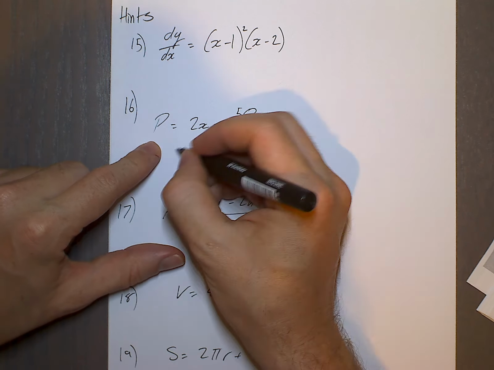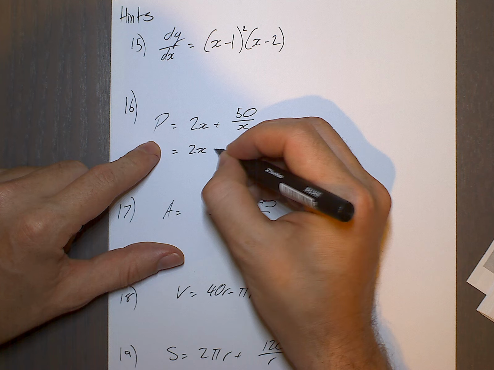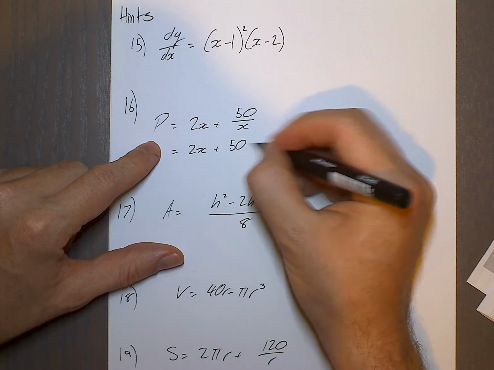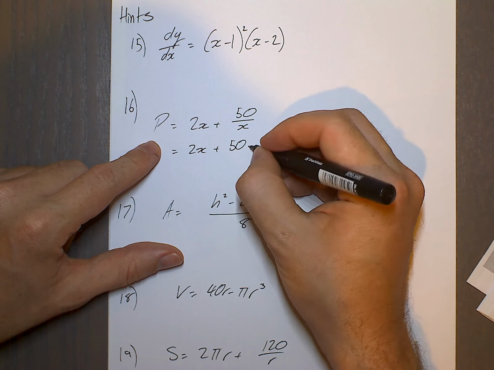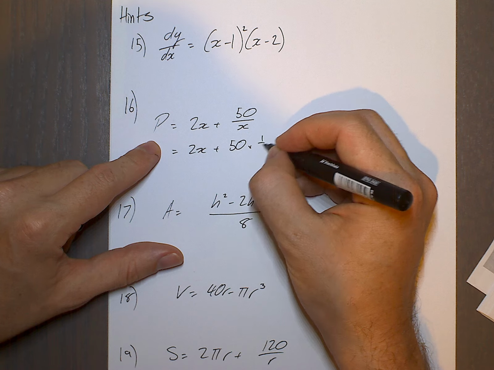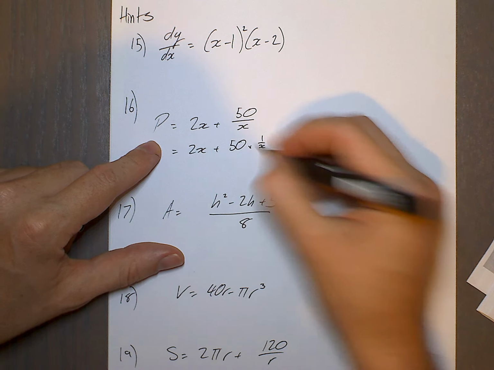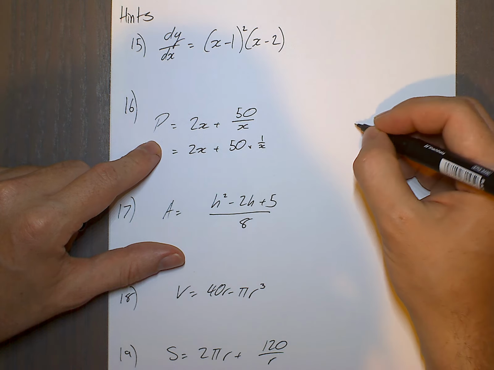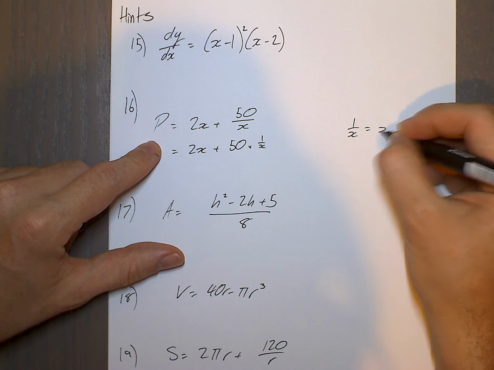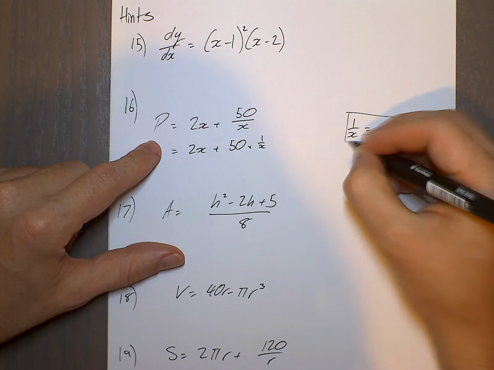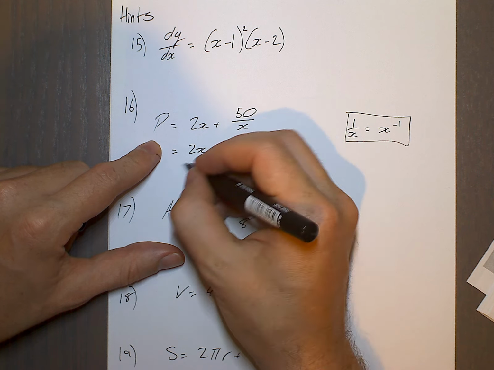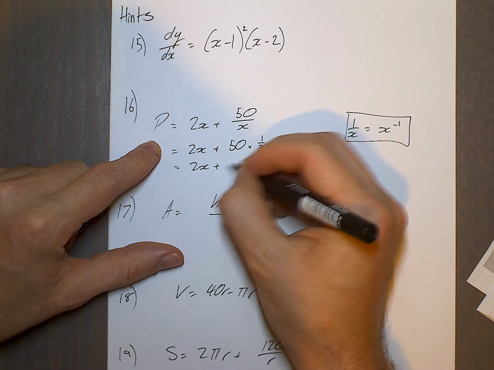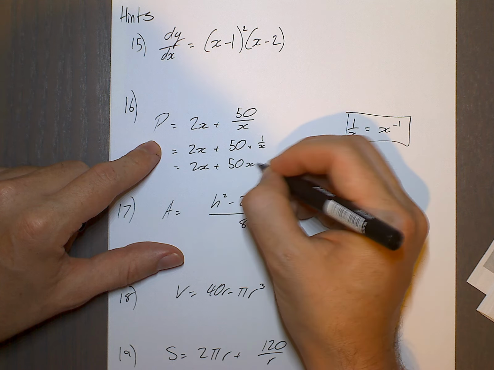Another way I can write this is 2x plus 50 times 1 over x. And 1 over x, anything 1 over itself, 1 over that thing is, in case you haven't forgotten, x negative 1. Okay? So I can write this as 2x plus 50 x negative 1.